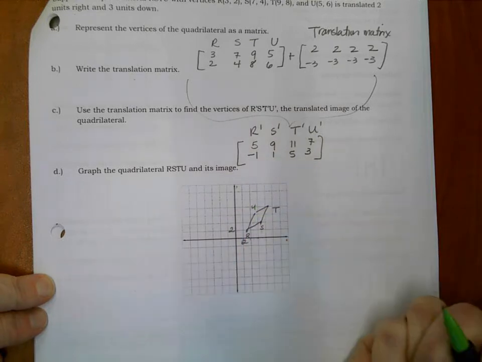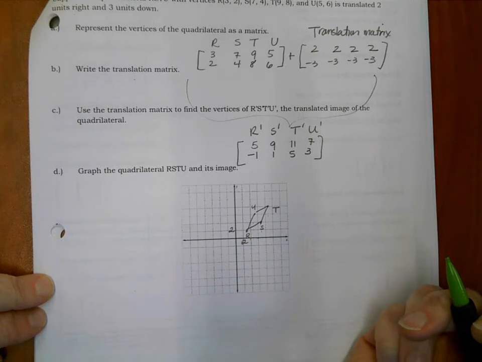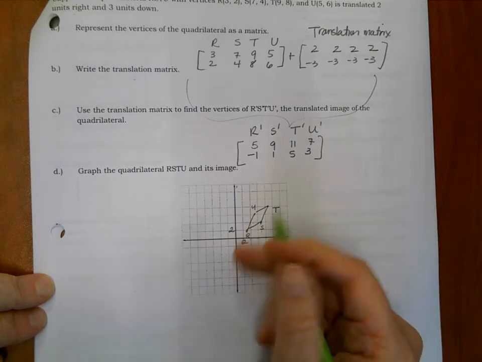Okay, so there's my pre-image, and then I'm going to graph my image.